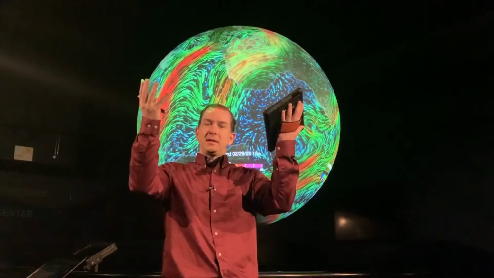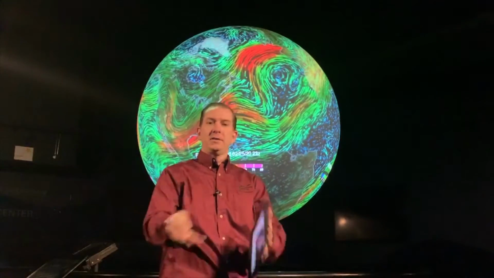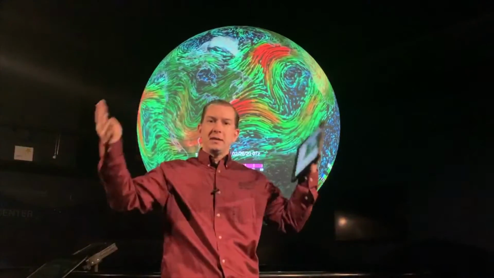And when these molecules, especially water molecules, rise up in the sky, they create a low pressure. That means more dense air wants to rush in and take its place. So as you get warm air rising, you get cool air trying to take its place, and all of a sudden that creates mixing, that creates motion in the atmosphere.